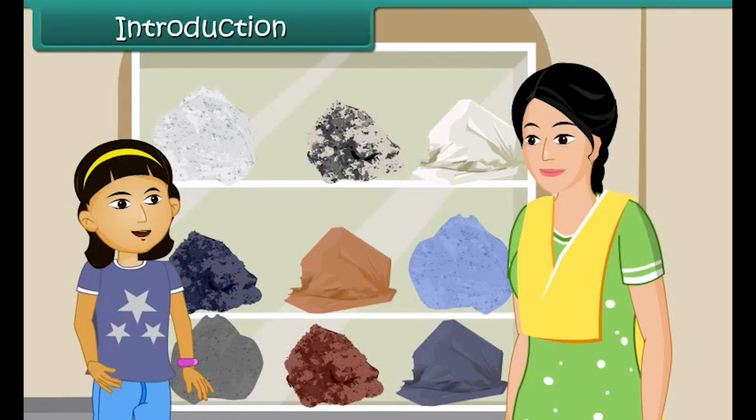Wow, Mama, it's really interesting. So many types of rocks. I have learned that the early man used to produce fire by rubbing the rocks. Yes, dear, you are right. Even in today's world, rocks are widely used in everyday life.